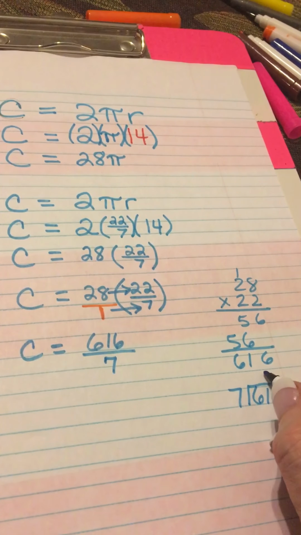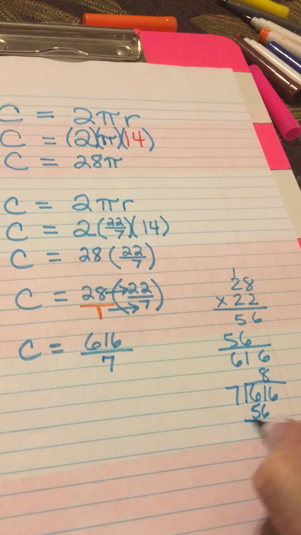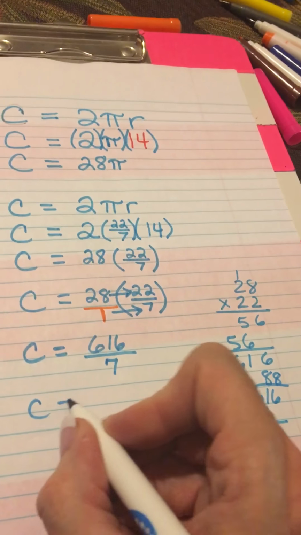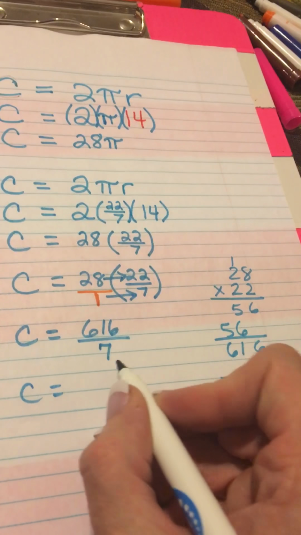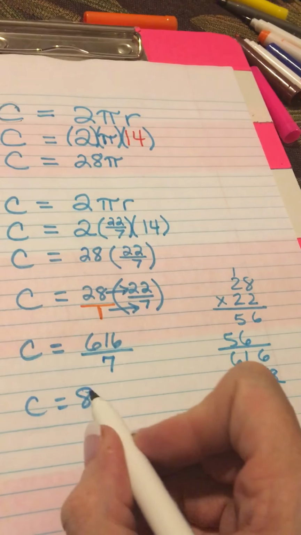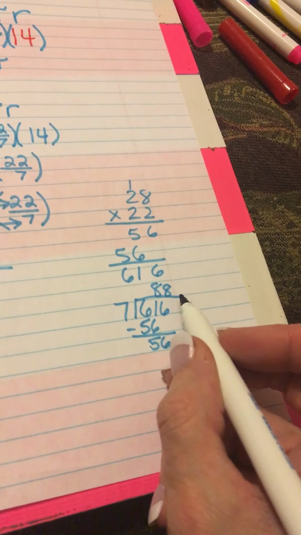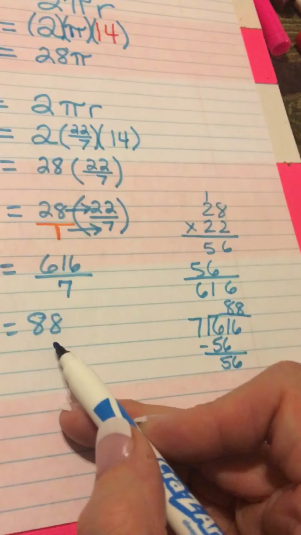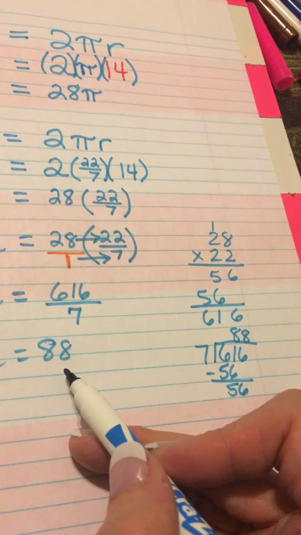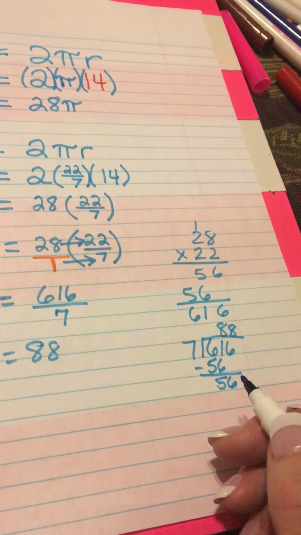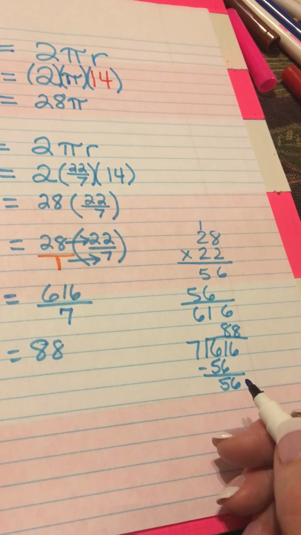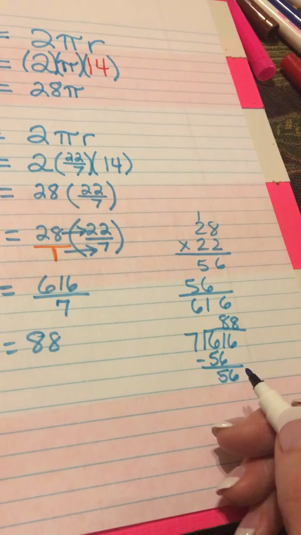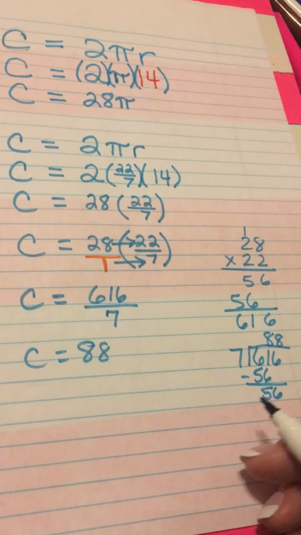Let's see. So 616 divided by 7 is the same thing as 88. So I'm going to have to look in the teacher's edition because they say write your answer as a fraction in lowest terms. So I don't know if they want 88 over 1. I don't know. I'll talk about that tomorrow.